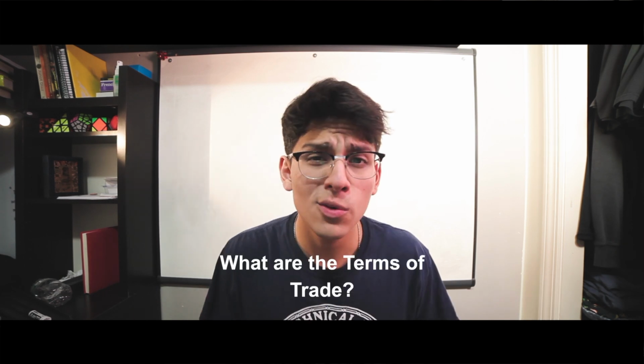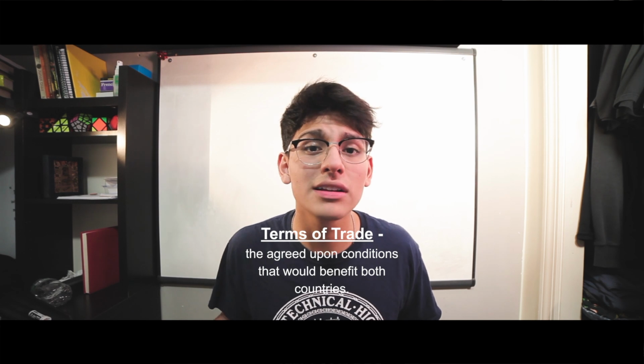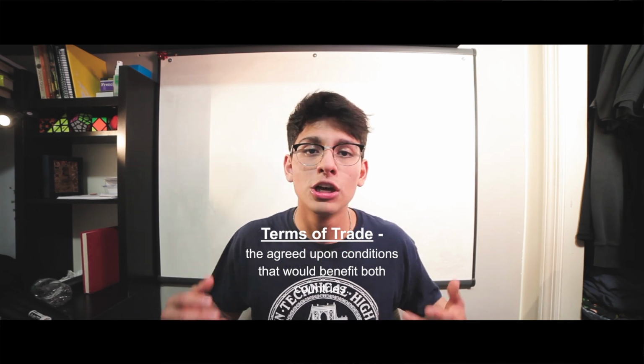So when finishing problems with absolute and comparative advantage, you will likely encounter a question regarding the terms of trade. So what are the terms of trade? Well, basically the terms of trade are the agreed upon conditions that would benefit both countries. So in order to figure out the terms of trade between two countries, you have to know the per unit opportunity cost. So let's look at the example that we used before.